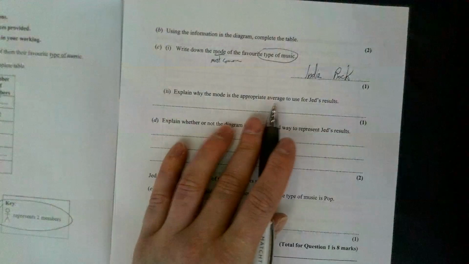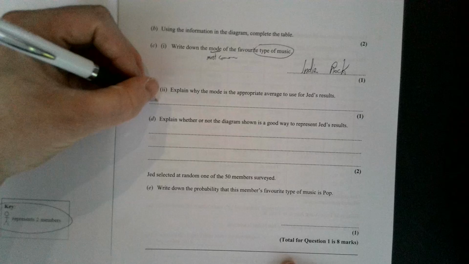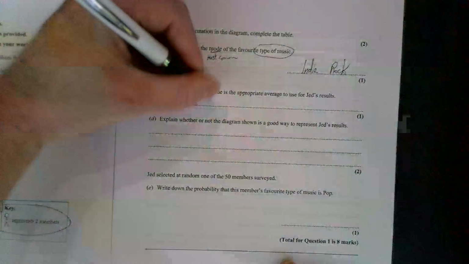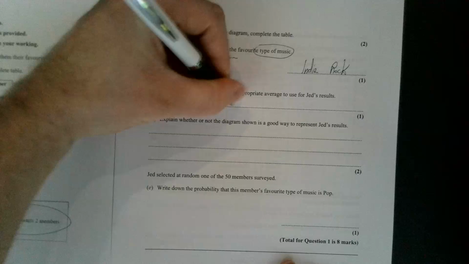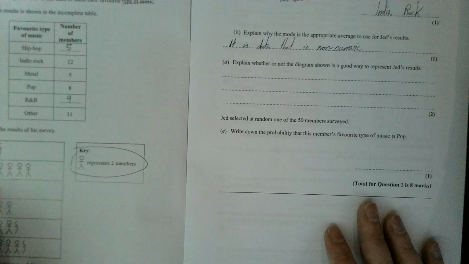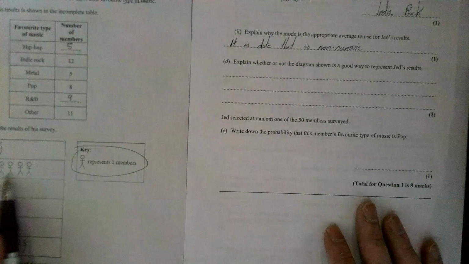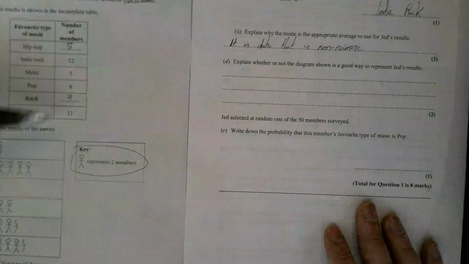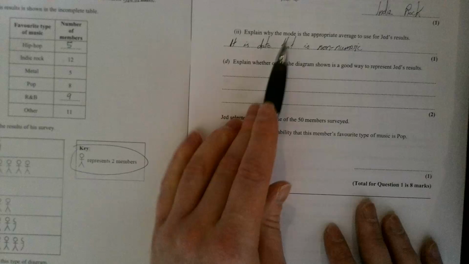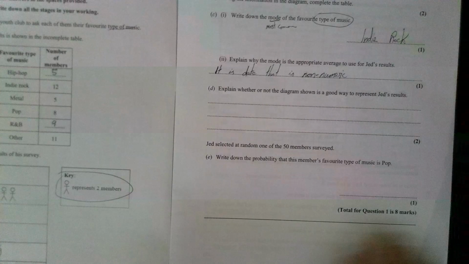Explain why the mode is the most appropriate average to use for Jed's results. It's the most appropriate because it is data that is non-numeric. So by non-numeric I mean it's something we can't measure. We can count it, okay, but we can't measure these, which means it's very hard to find a mean or find a median, as opposed to most common, which is the easiest one or the most appropriate one to use. So the data is non-numeric, it's not numerical.